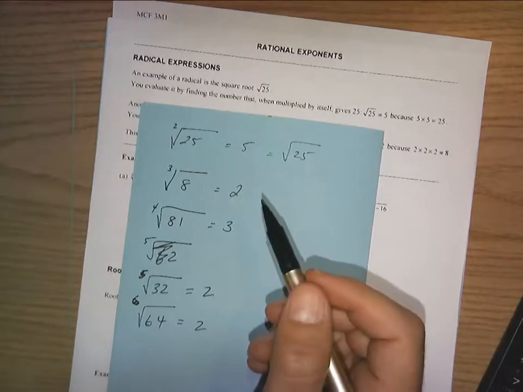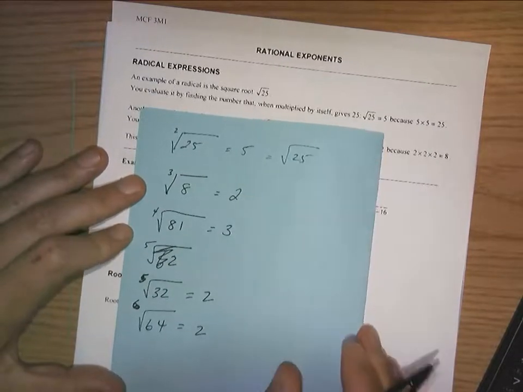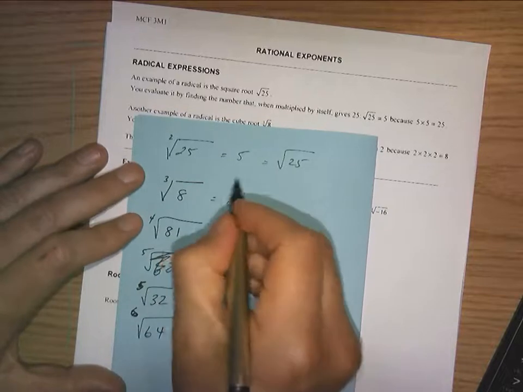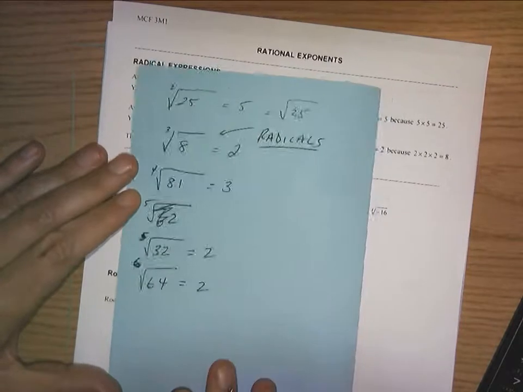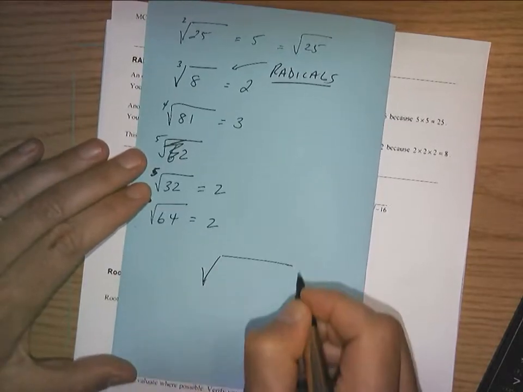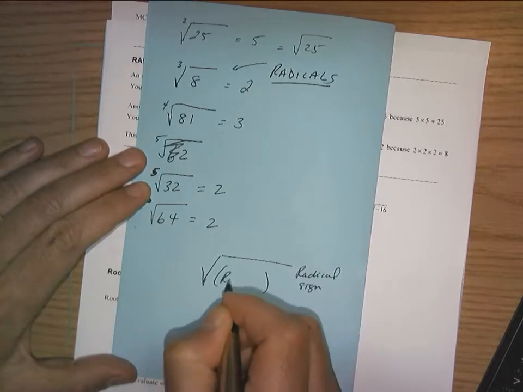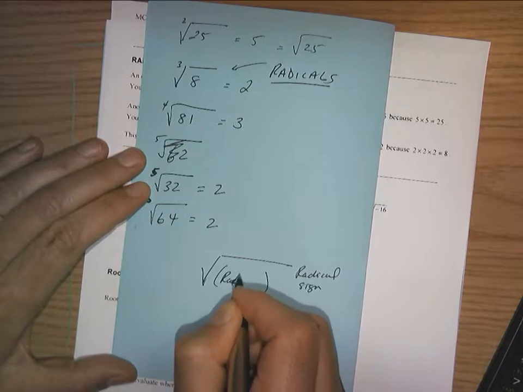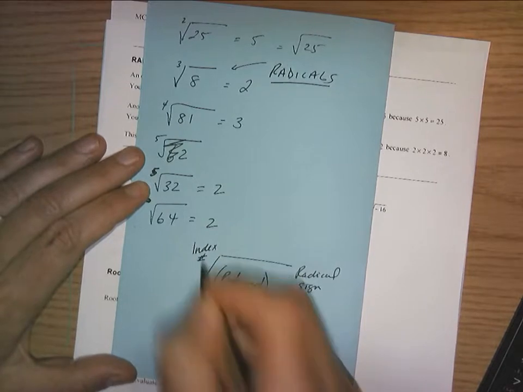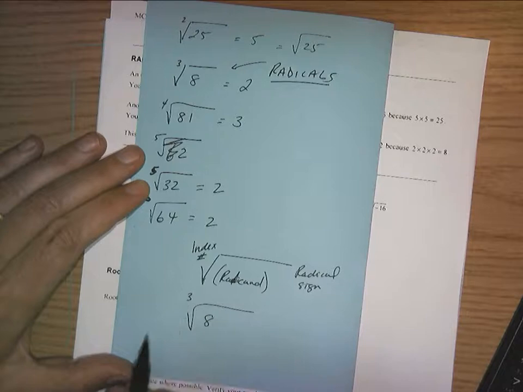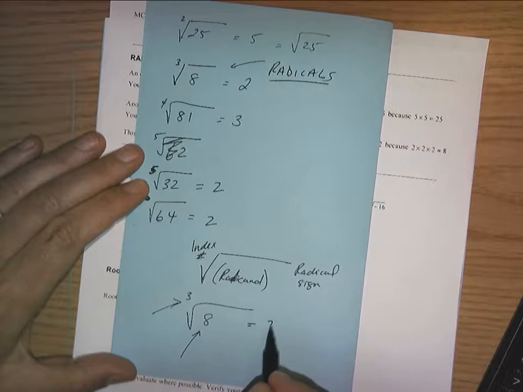Okay, now, following what we've said earlier today, each one of these can be represented as a rational exponent. These are being represented as radicals. Okay, those are radicals, and a radical is composed of a radical sign and a part in here which we call a radicand, and a part out here that we call the index number. So the index number is 3, the radicand is 8, that's the radical sign, and the answer is 2.